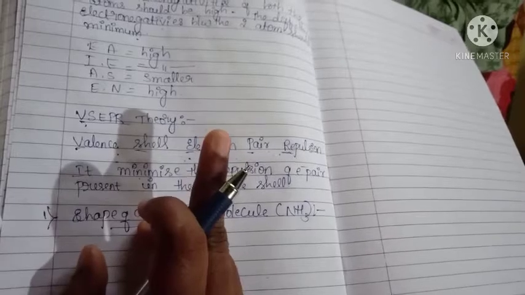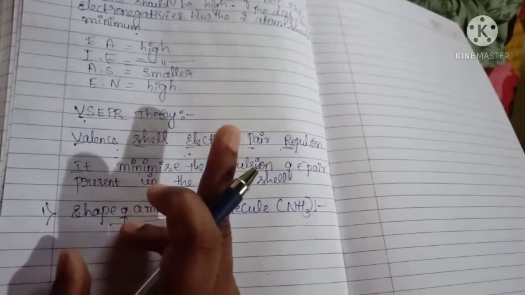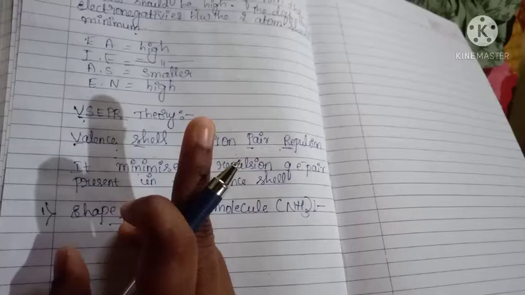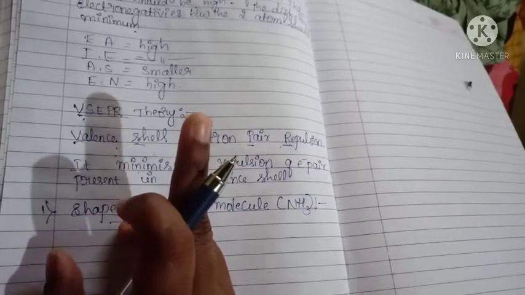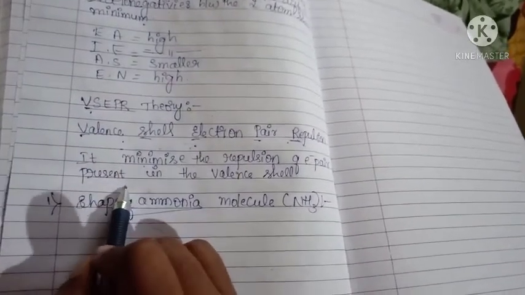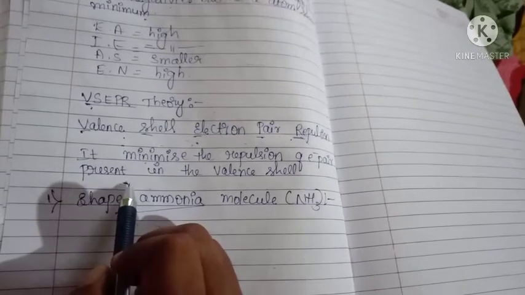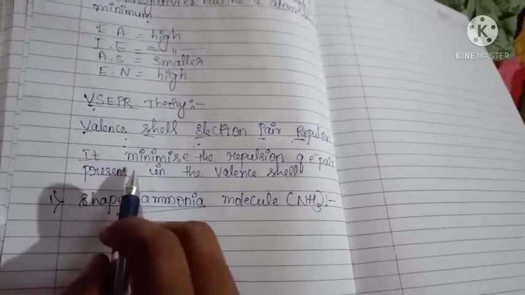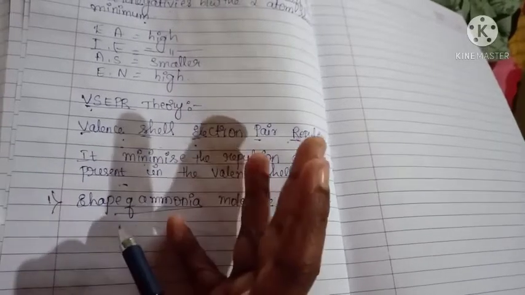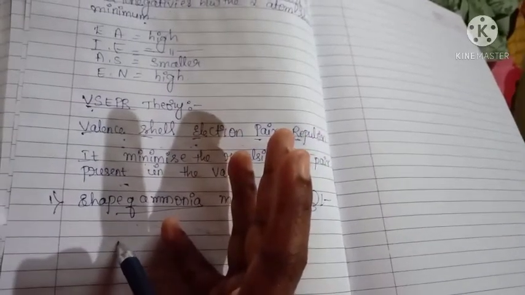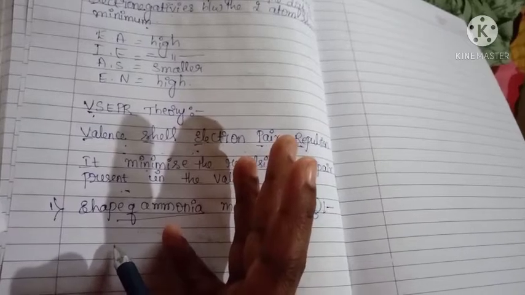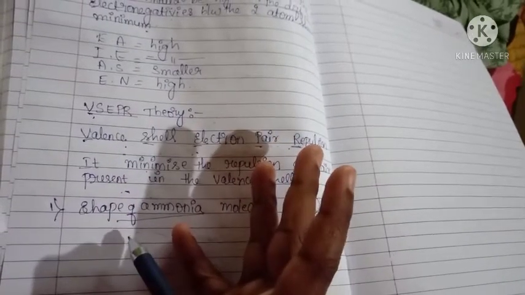Okay, more atoms are bonded with a single atom, and that single atom is called the central metal atom. When electron pairs are present in the central metal atom, the shape will be distorted. If there are 4 electron pairs in the valence shell of the central metal atom, the shape is usually tetrahedral.